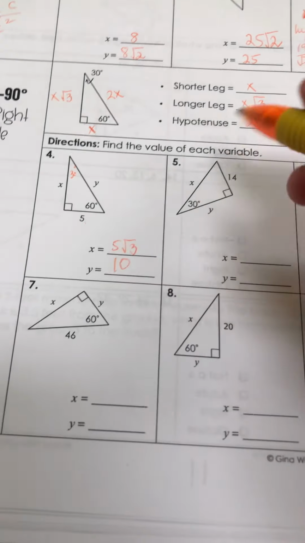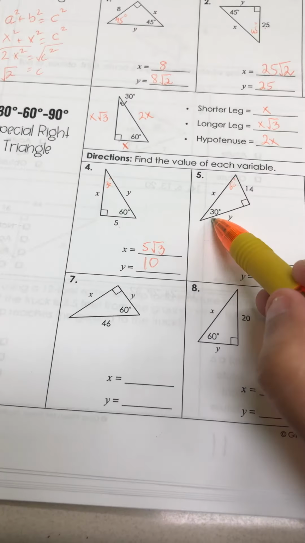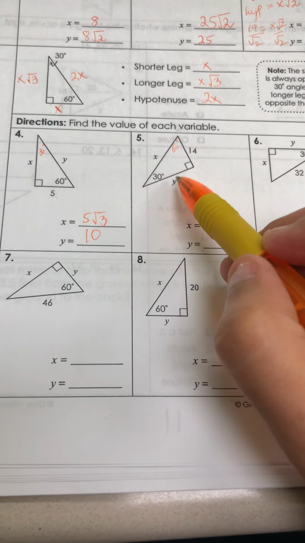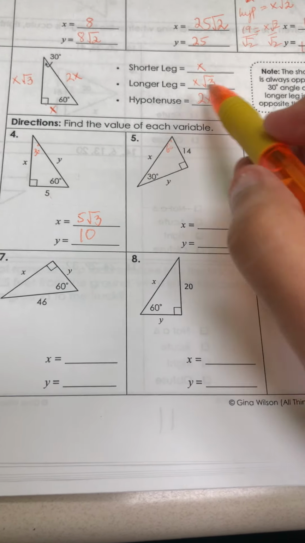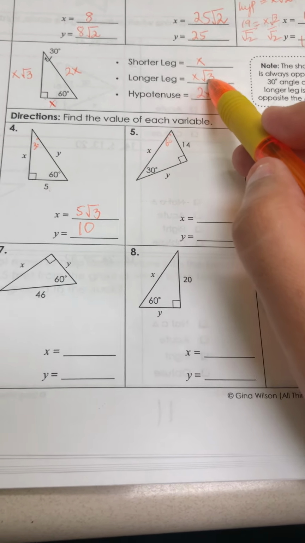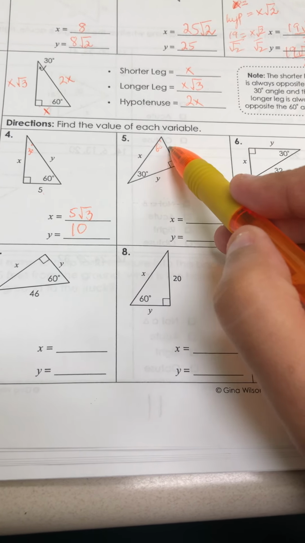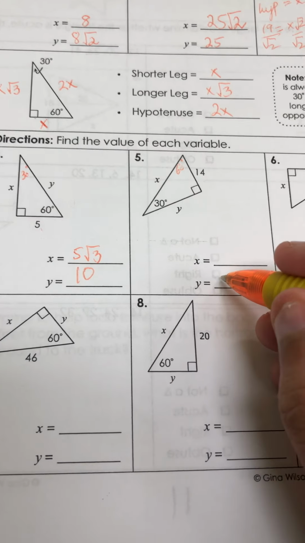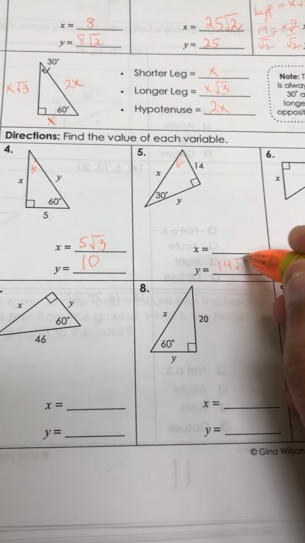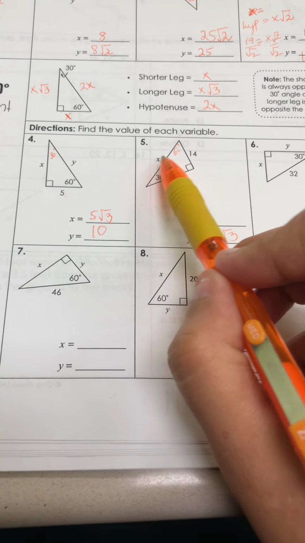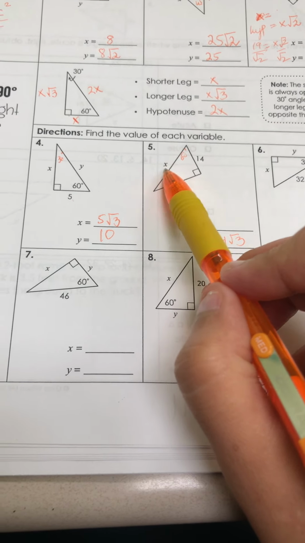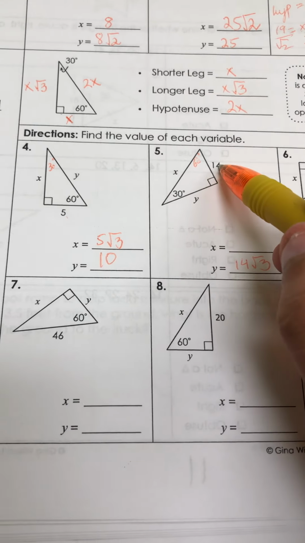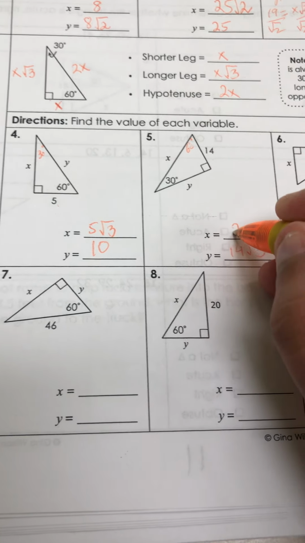Now in this case, this is 30, so this would be 60 degrees. The side opposite to the 30 degrees would be the shorter leg. To find the side opposite to 60 degrees, which is the longer leg, is x times square root 3. X is the shorter leg. So I'm going to do shorter leg times square root 3 to find this y, which is 14 times square root 3. And to find the hypotenuse, because it is opposite the 90 degrees, I have to do 2 times the shorter leg. X is the shorter leg here. So the shorter leg is 14. 2 times 14 is 28.